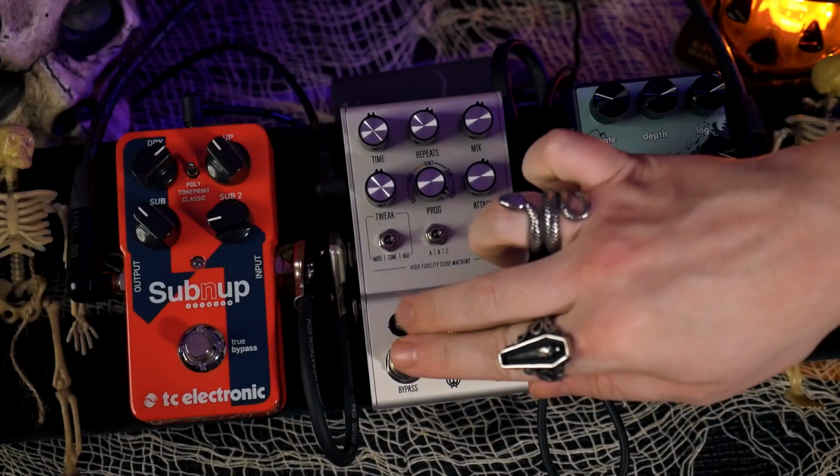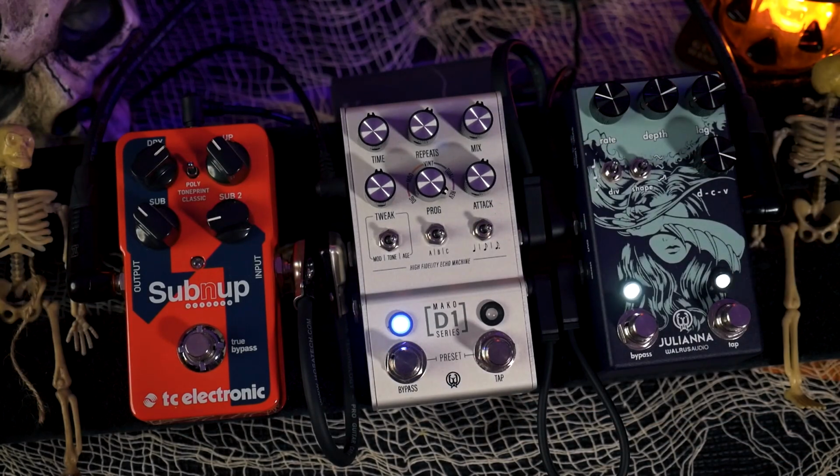This is followed by another Walrus pedal, the Mako D1 delay. This digital delay gives me a lot of control over how the repeats are going to sound, so it makes an excellent choice for getting some stranger repeats. I have this set for reverse delay with a high number of repeats, and they all have a nice aged, degrading sound.